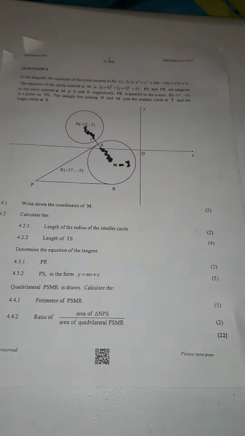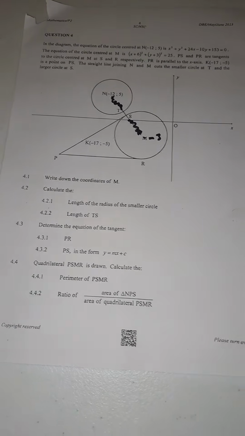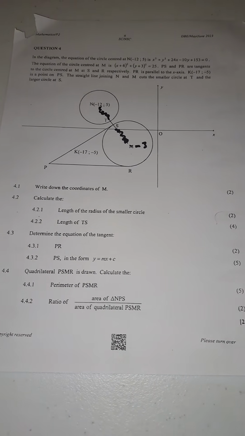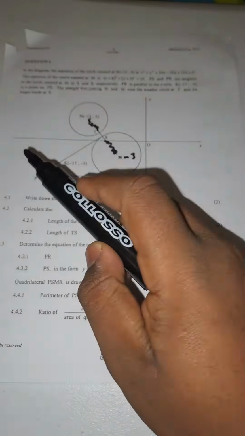So now let's continue to the next question. They are saying equation of the tangent PS. So this is PS.